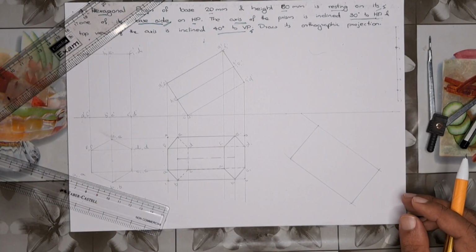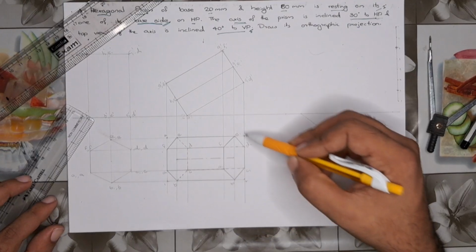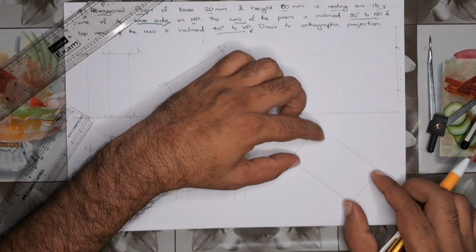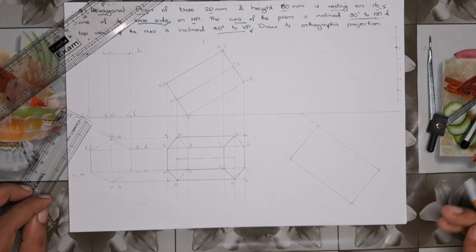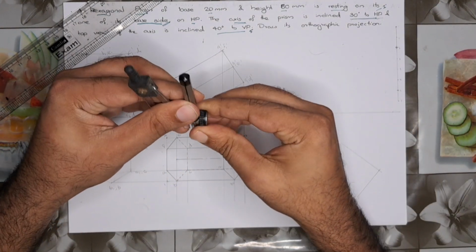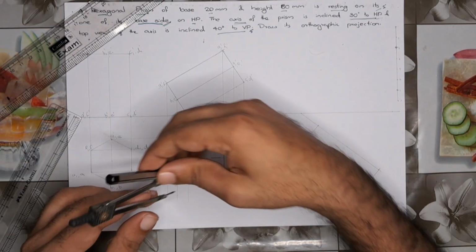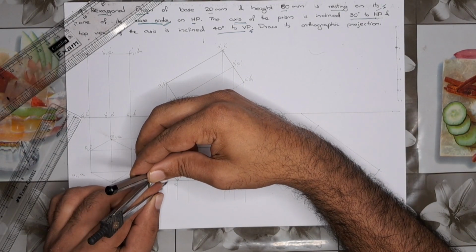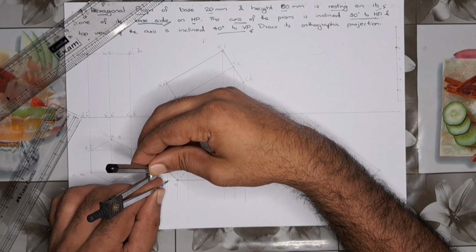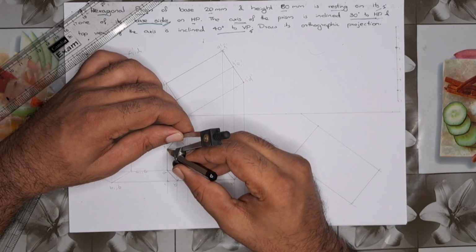Then we have to mark these 12 points in this box also. For that I am taking the measure from here. With the help of compass, I first draw the horizontal lines. So I plot this A and check whether it is similar or not. Yes, both are similar. So I name it here.